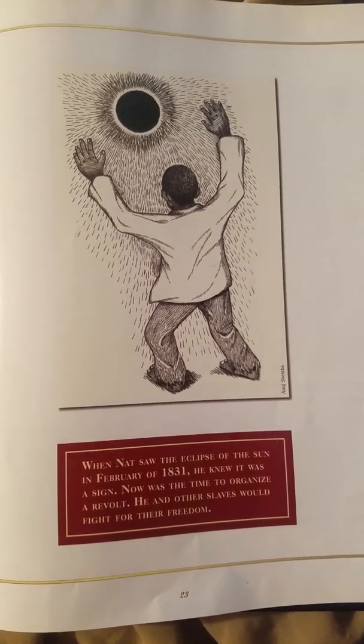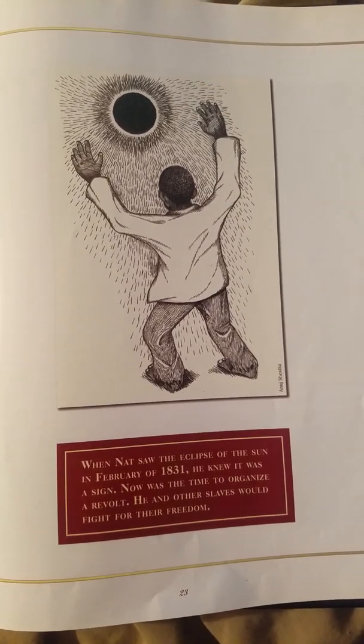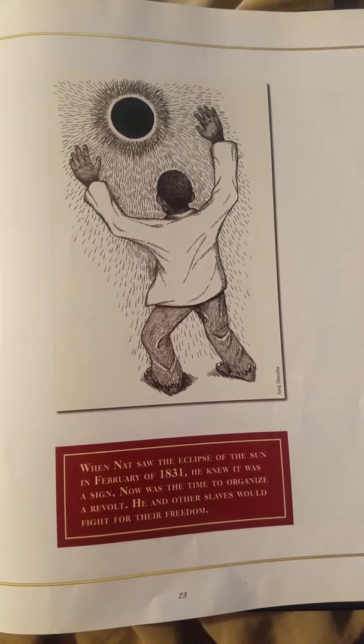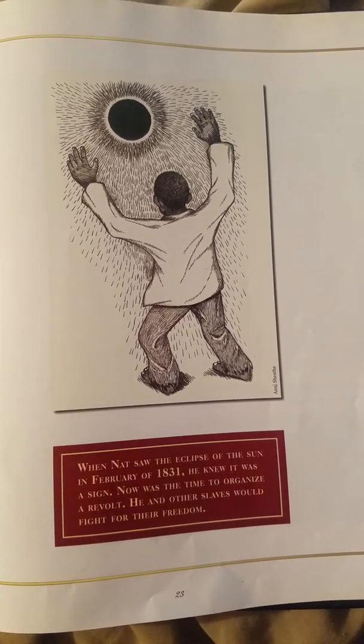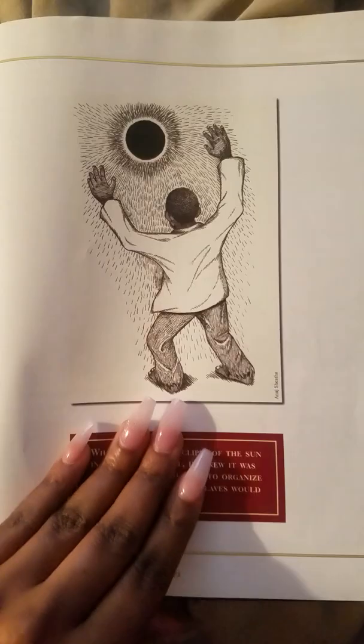When Nat saw the eclipse of the sun in February of 1831, he knew it was a sign. Now was the time to organize a revolt. He and other slaves would fight for their freedom.